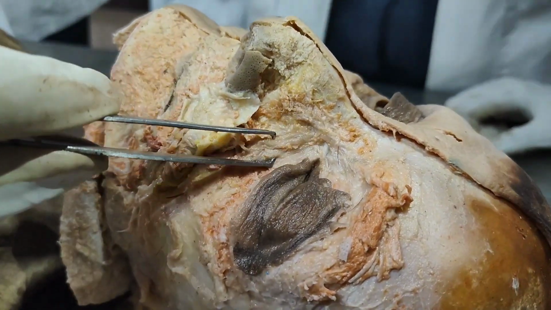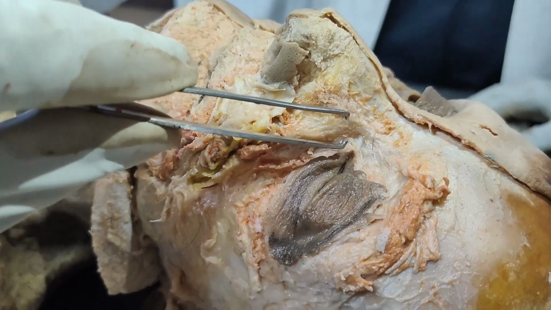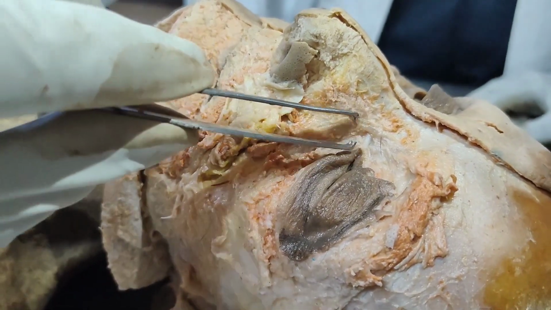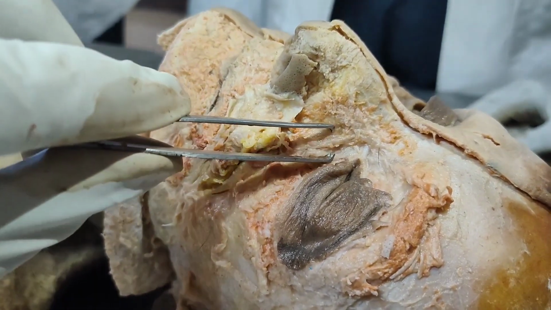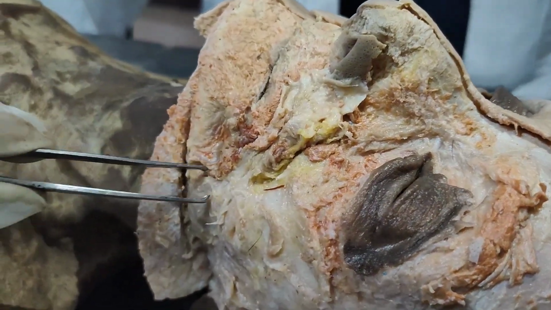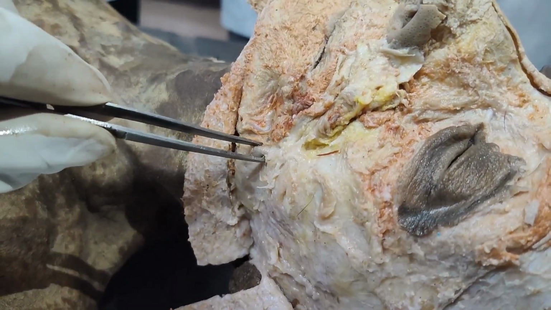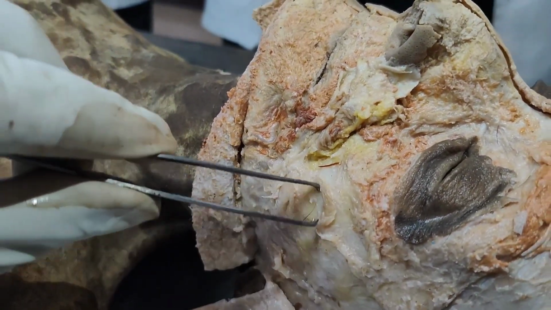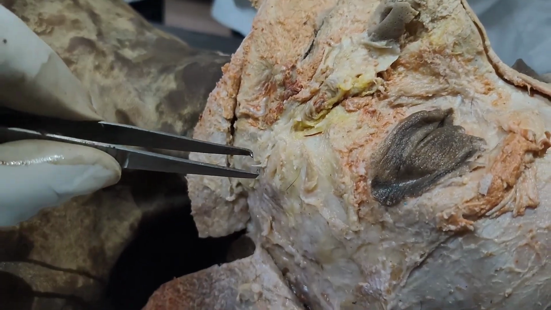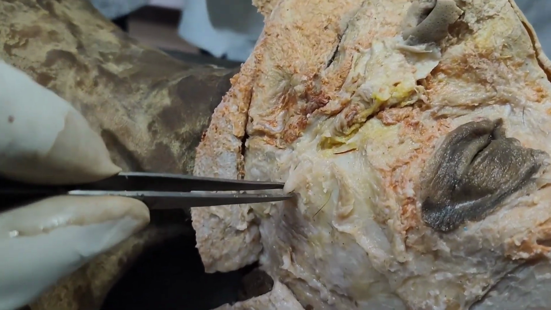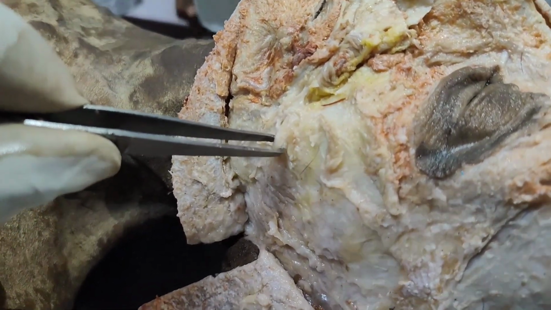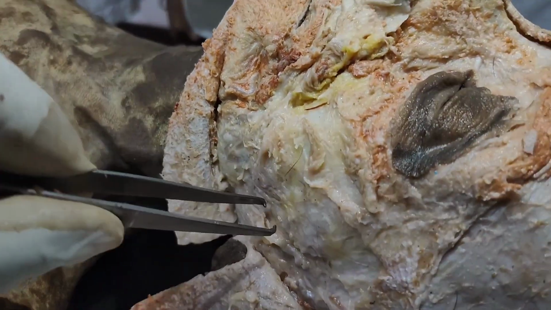At this point, it is also called the angular vein because it is near the medial angle of the eyeball. So this is the angular vein. Further, this angular vein becomes the facial vein. And you can see the facial vein right below the masseter. This is the region where you will find the masseter. And superficial to the masseter, you will find the large parotid duct emerging from the parotid gland.